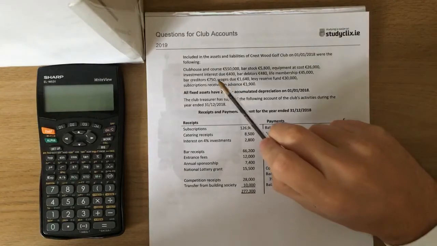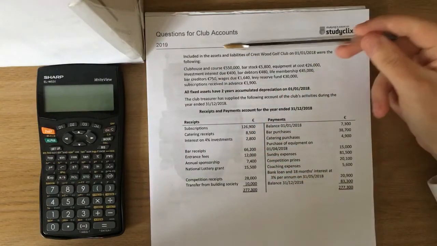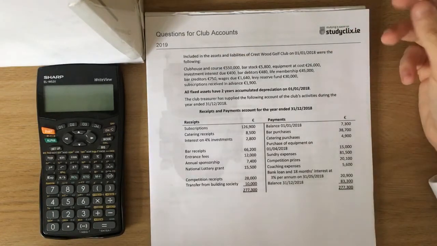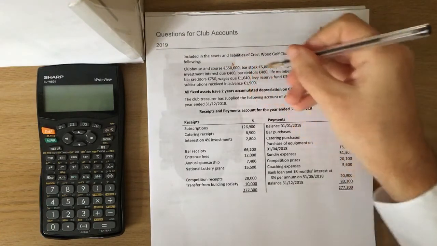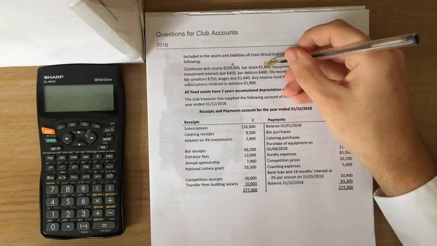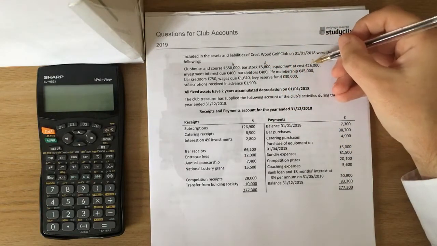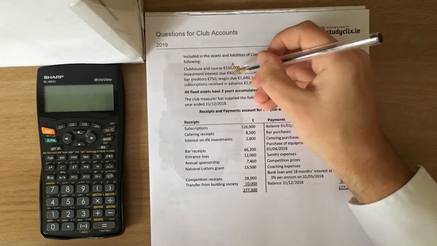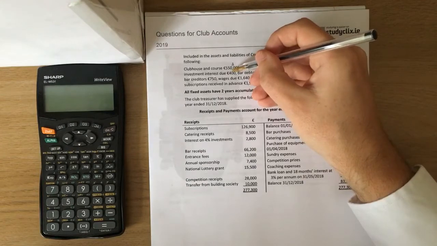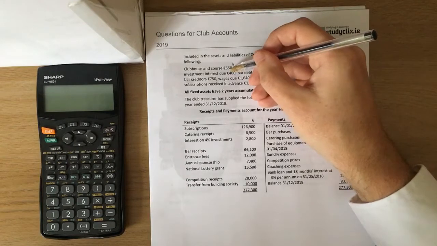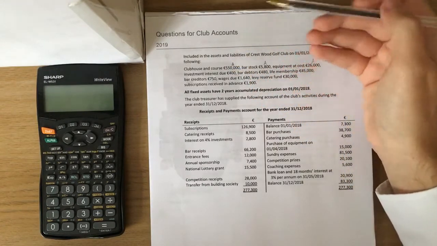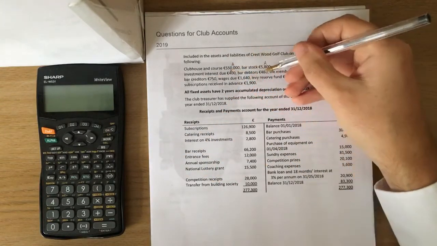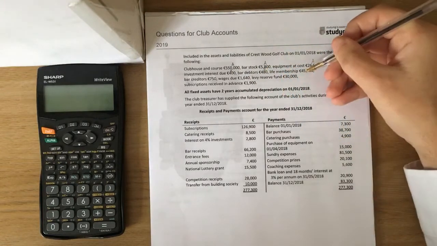So let's look at this. Clubhouse and course, €550,000. That's going to be an asset. Bar stock is an asset. Equipment at cost, asset. Investment interest due. So money attributable to last year. We didn't get it last year, so it's owed to us, so that's an asset. Bar debtors, money owed to us, asset.